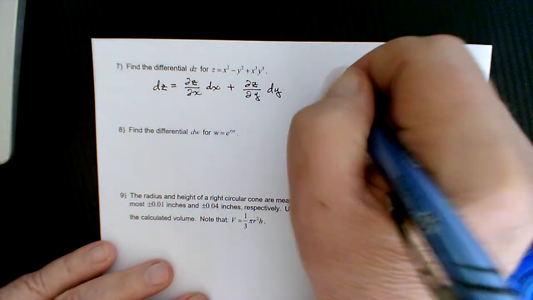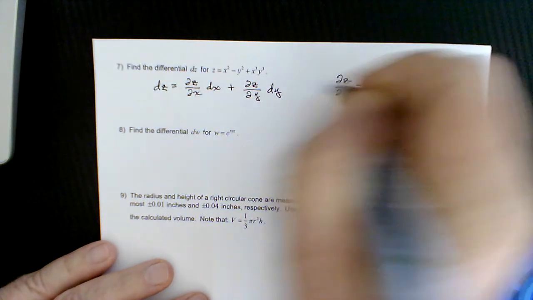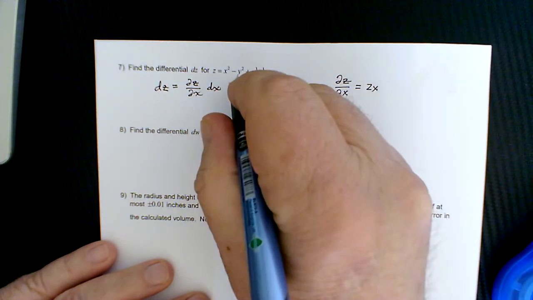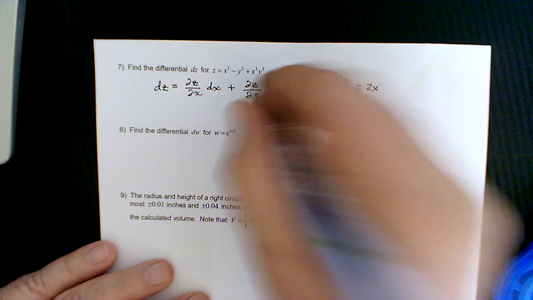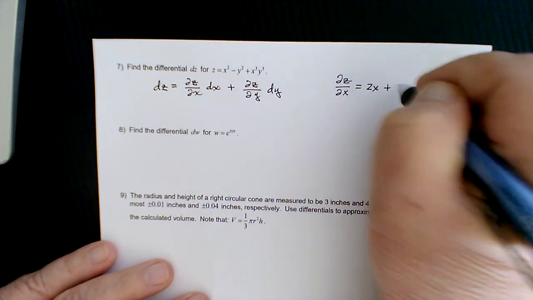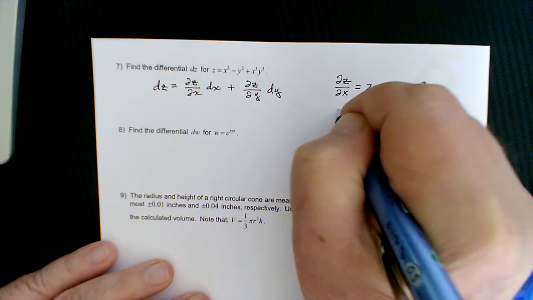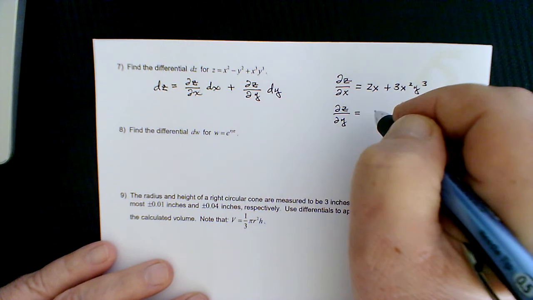And doing the two partials off to the side, partial z with respect to x is the derivative of x squared, 2x, derivative of y squared, y is a constant, so 0. Derivative of x cubed is 3x squared, y cubed tags along, so plus 3x squared y cubed. And then I'll do the partial z with respect to y here.